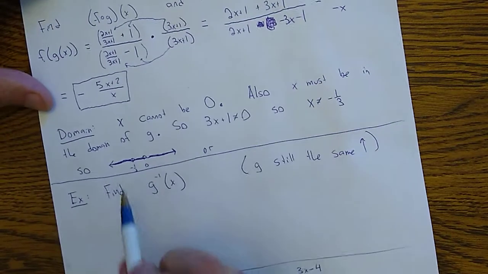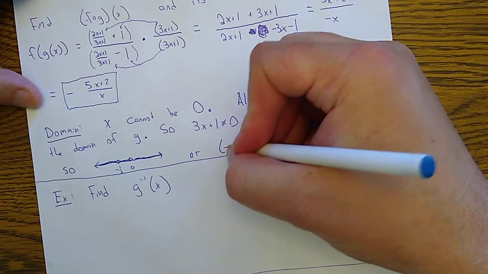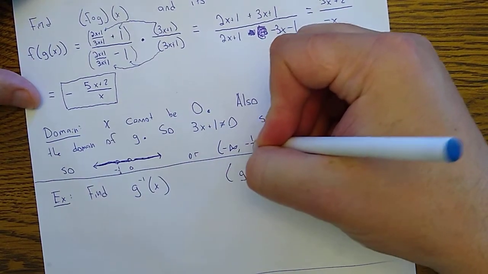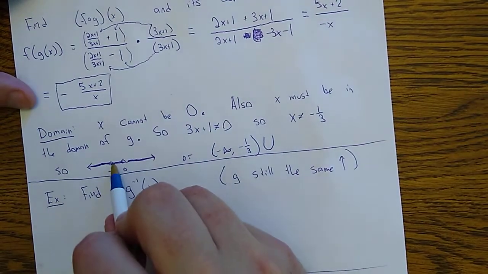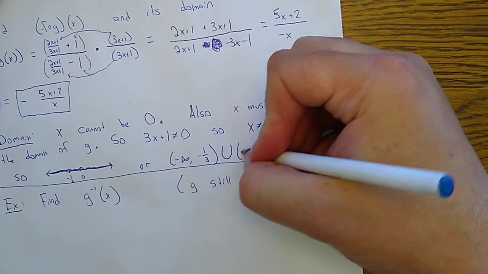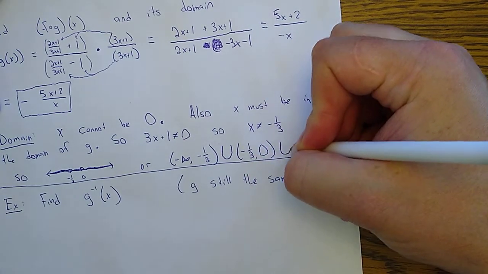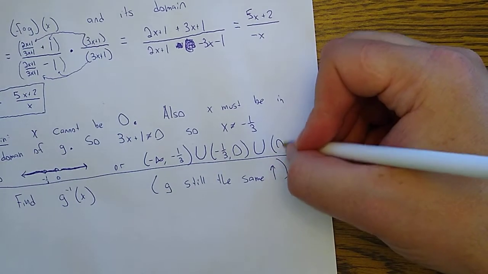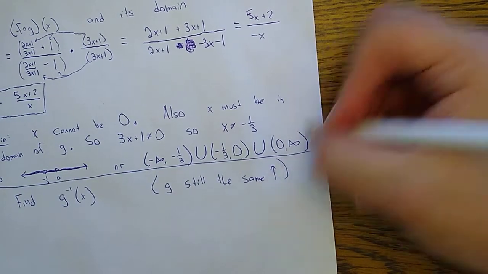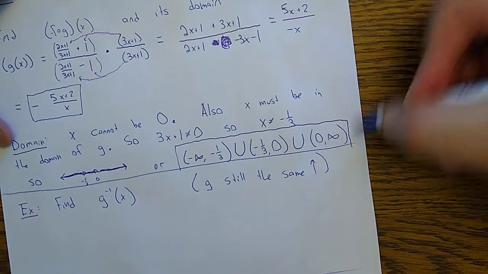For interval notation, this interval is the one from negative infinity to negative 1/3. This interval is negative 1/3 to 0. This interval is 0 to infinity. So that would be my answer for the domain.